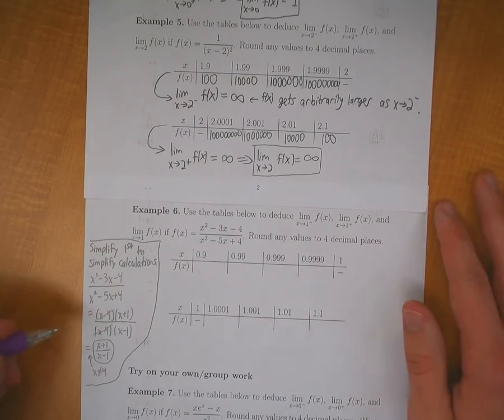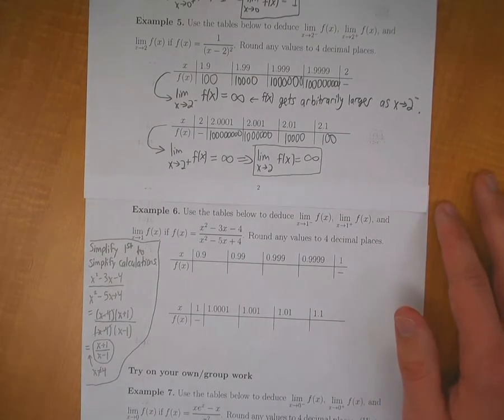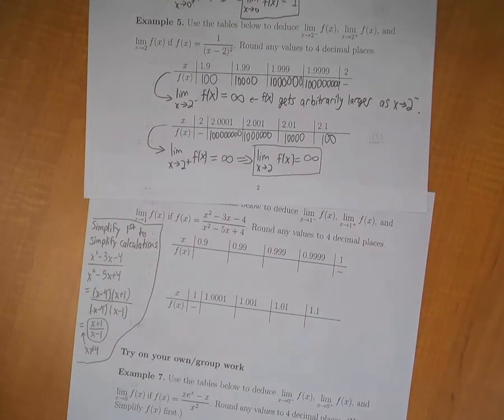Again, let's go ahead and do the thing we did before. In these two rows, compute f of 0.9, f of 0.99, f of 0.999, and then f of 0.9999.